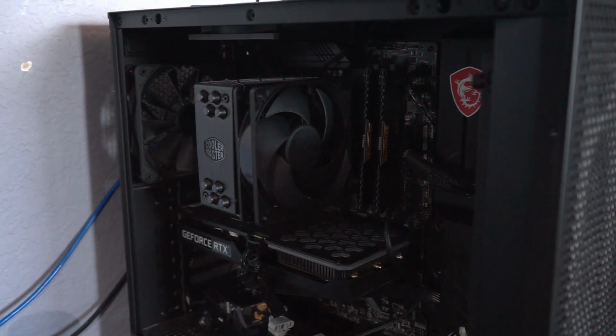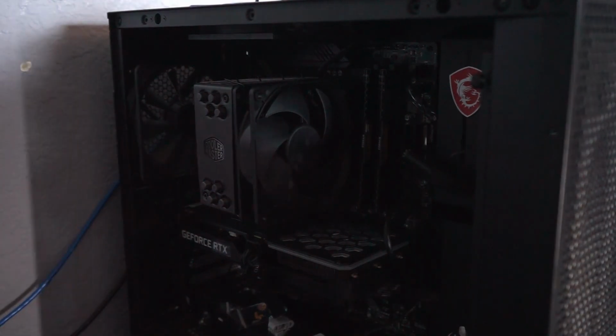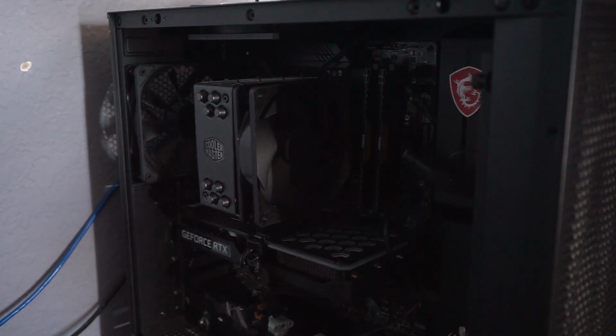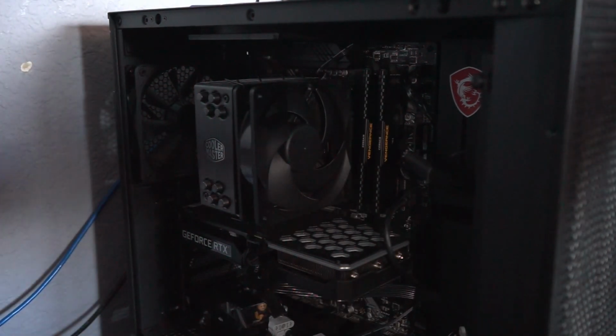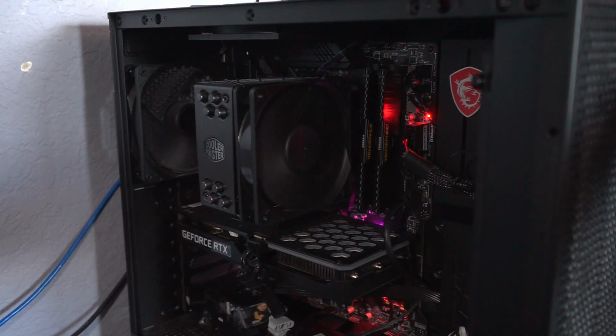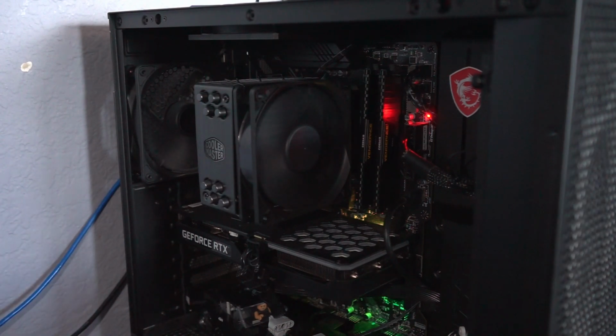Okay, I currently have the RAM installed. So we're just going to boot up my computer real quick. Make sure everything turns on. If I killed my computer, I blame you guys. As you can see, it turns on.